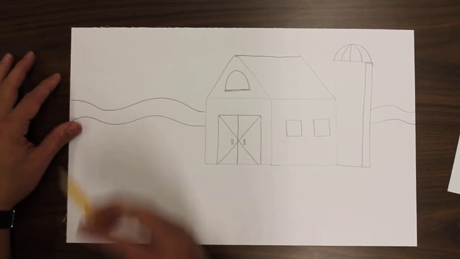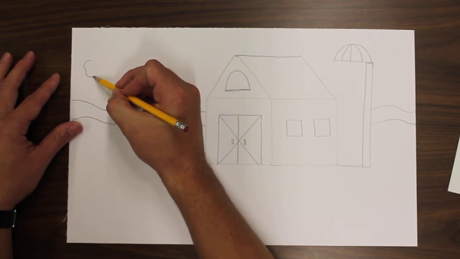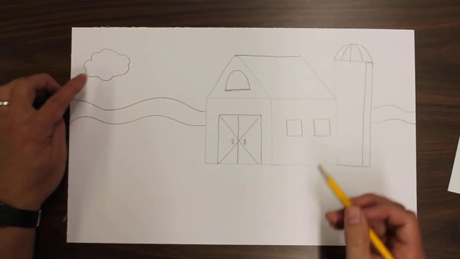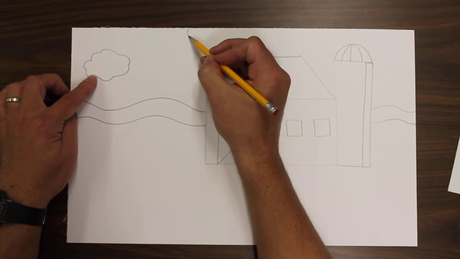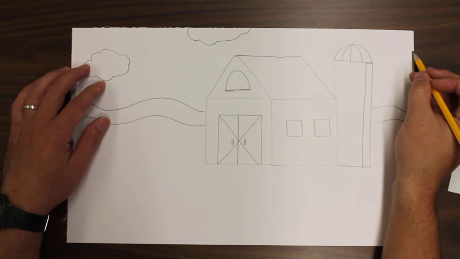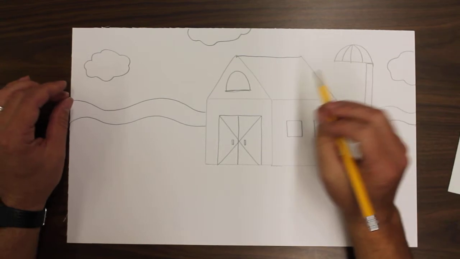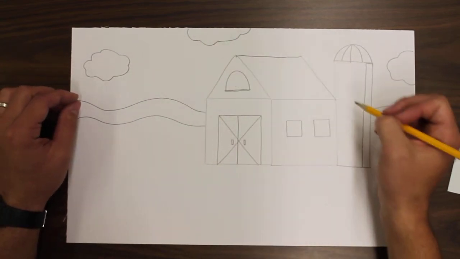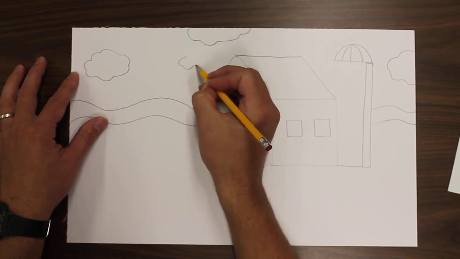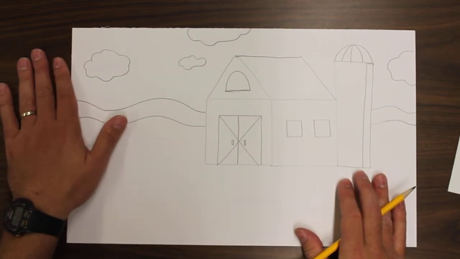Next, you could do some clouds. Clouds are kind of fun to do. I'm going to do really big puffy clouds. There's one right there. Maybe this one runs off of the paper. It's like you're making a circle with wavy lines. Go around with wavy lines. Okay? And maybe I even have a few more. Don't overdo the clouds. You don't want to have too many of them.